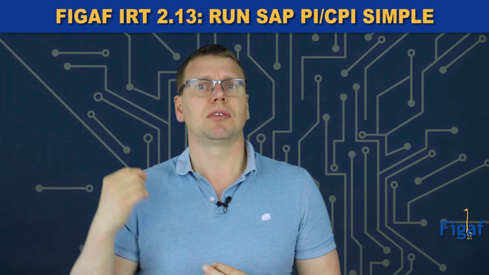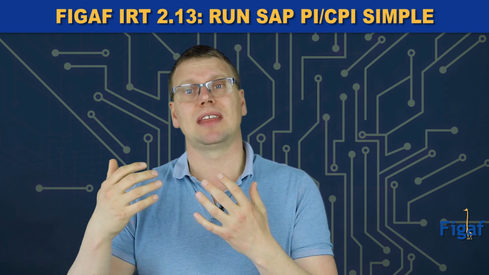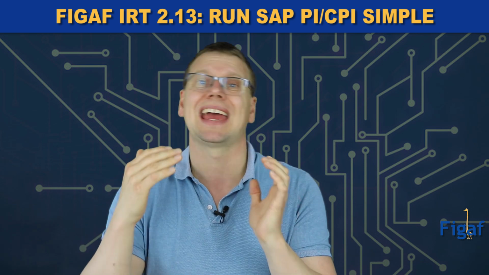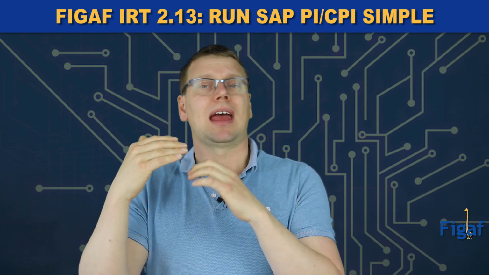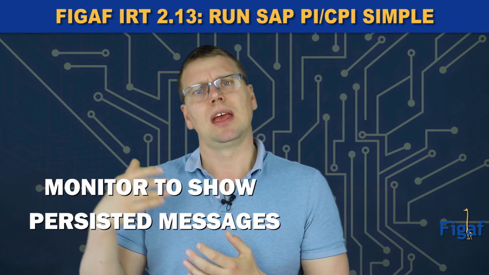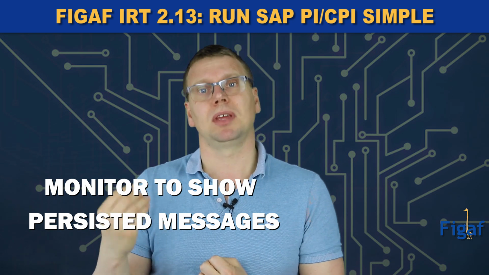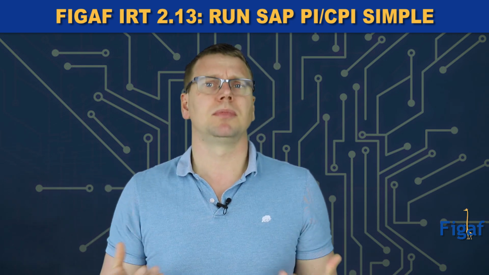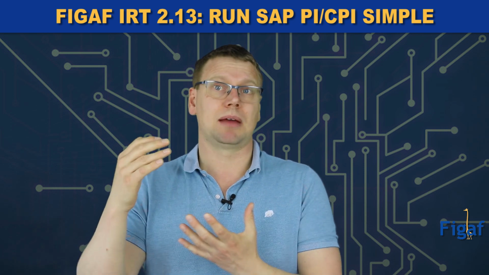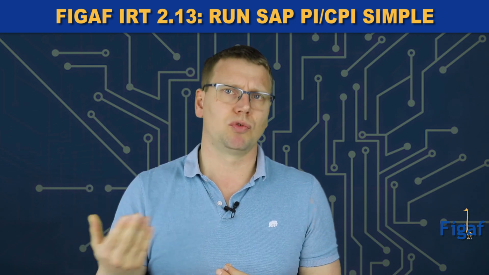We have also improved the monitor of CPI. In our CPI monitor, we have now added an option that allows you, whenever you're viewing an iFlow and the process of it, to actually see the persisted messages. The persisted messages are a better way than using the MPL attachment that we see in most cases, because they are persisted better, for a longer duration of time, and do not have any throughput limit, as I understand it.